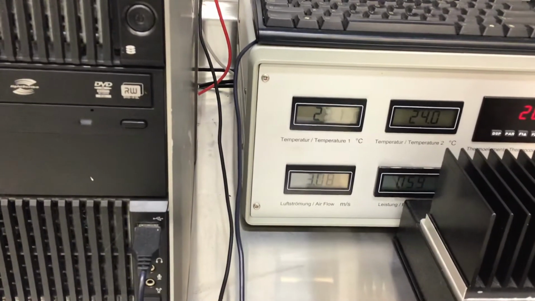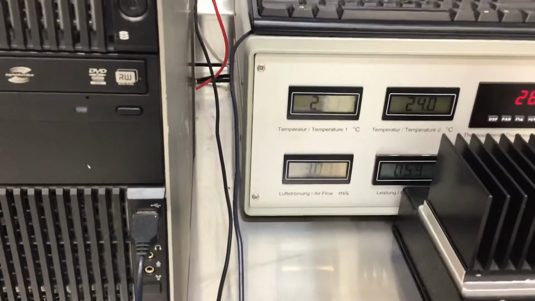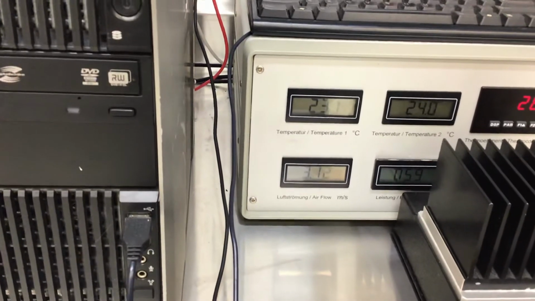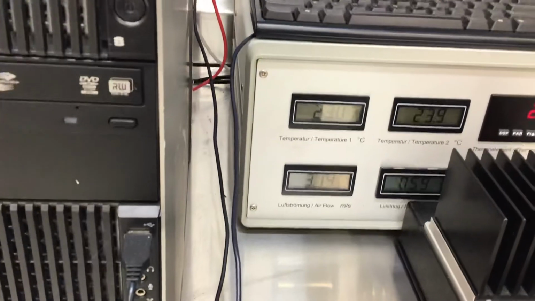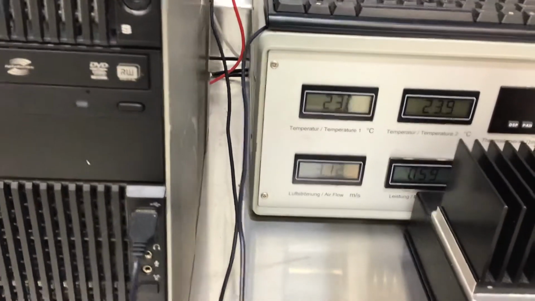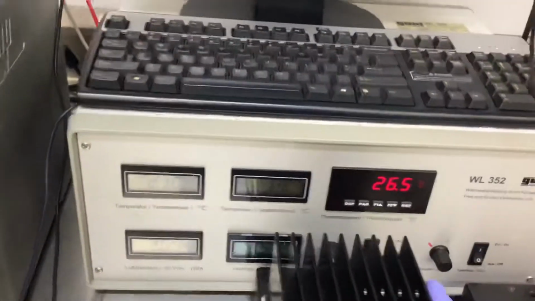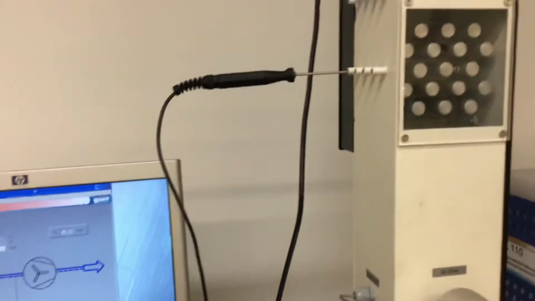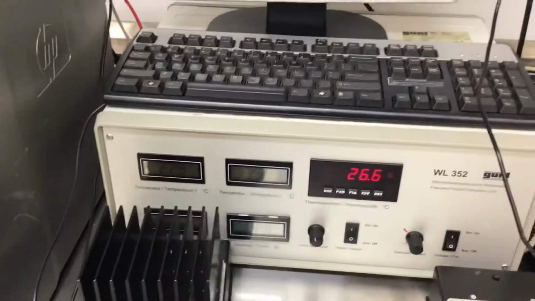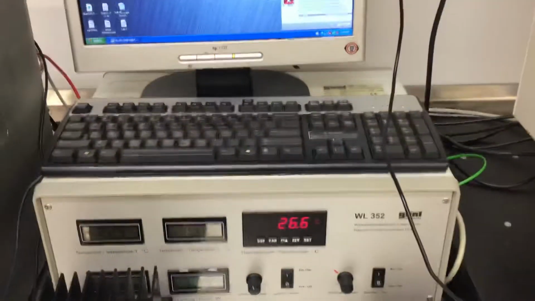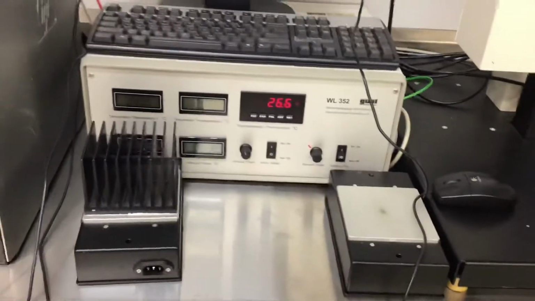The forced convection, which is the case we're looking at right now, obviously gives you a much better heat transfer process compared to the free convection. So the second part of the experiment, when you actually take the heat bundle out, is to repeat this experiment for free convection and forced convection cases as well.